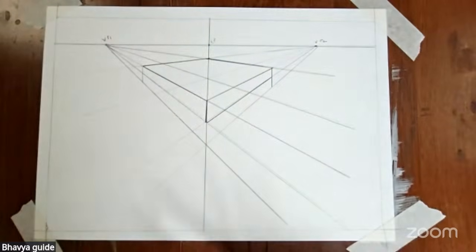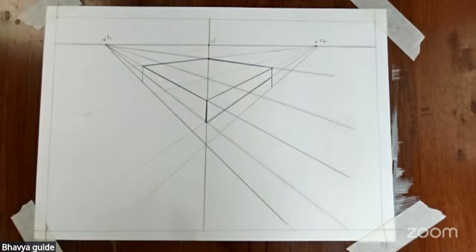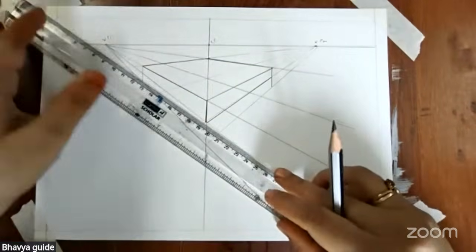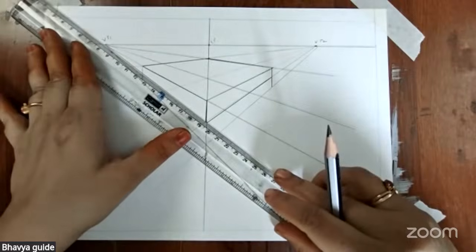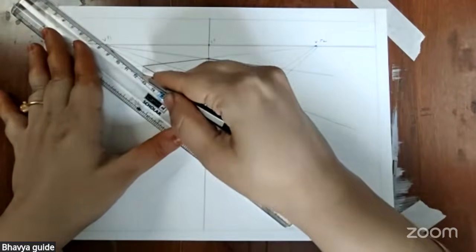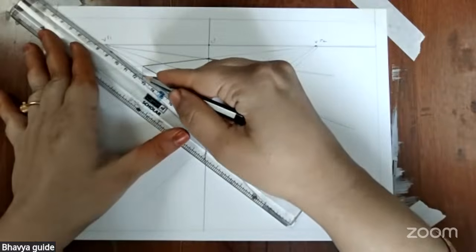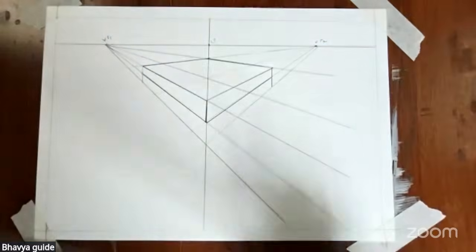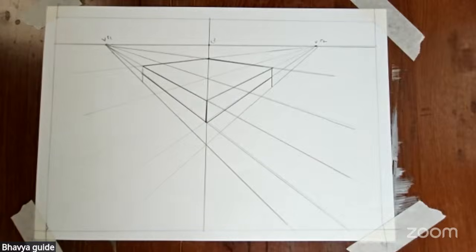If you are using A3 size paper, use this type of big scale. Then only you can easily draw the lines like this. Okay? So draw it.